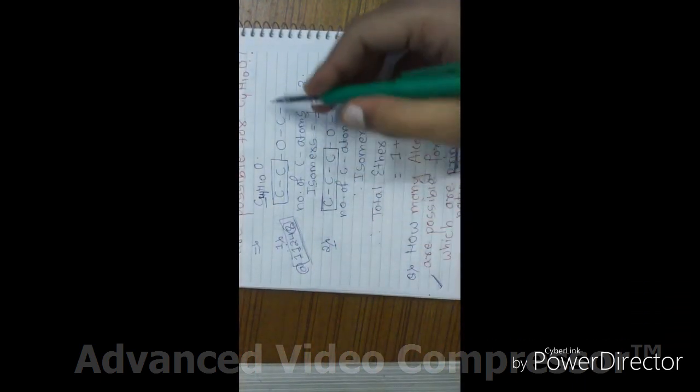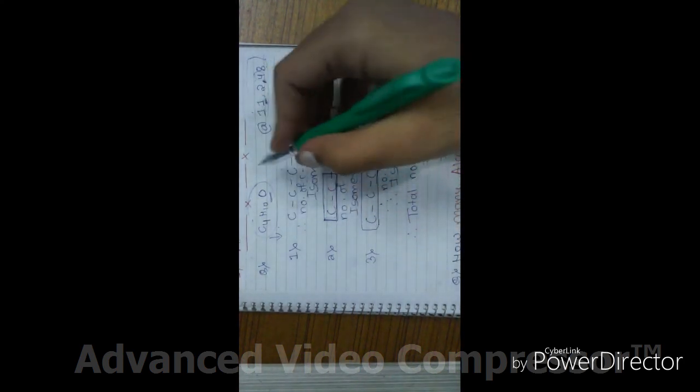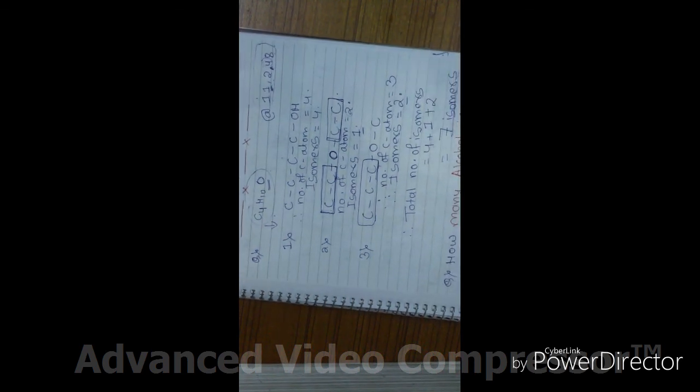So you have to simply learn this rule, and you can calculate the ether isomers, alcohol isomers and total isomers of a given molecular formula. So it's a very easy technique to calculate in entrance examinations. As time is limited in the entrance examination, we have to calculate fast.